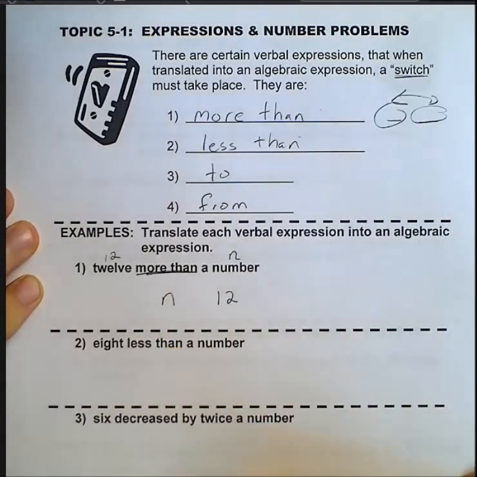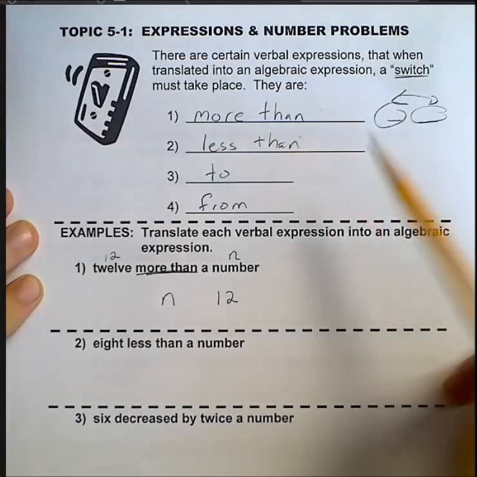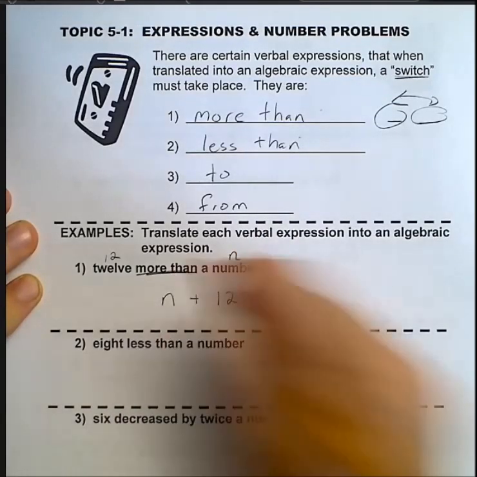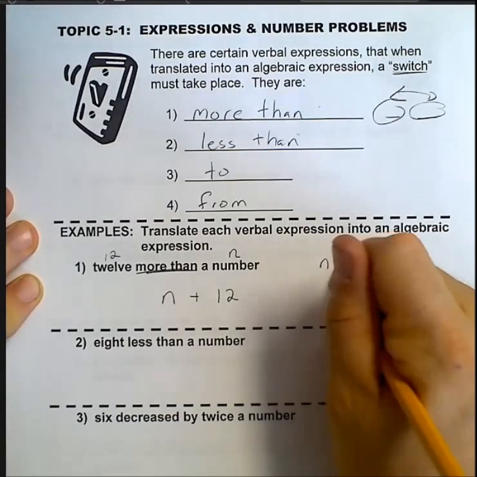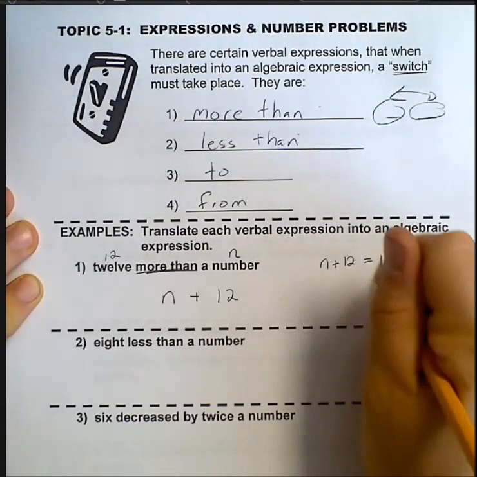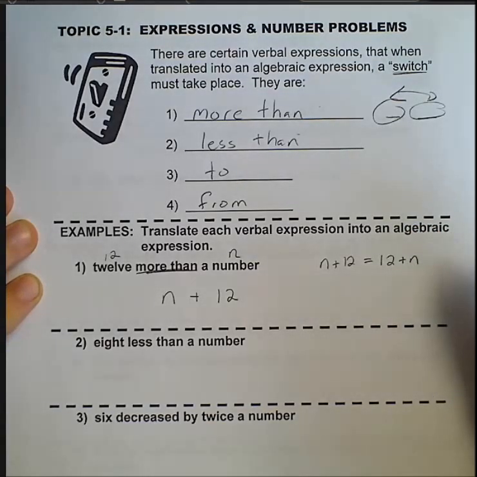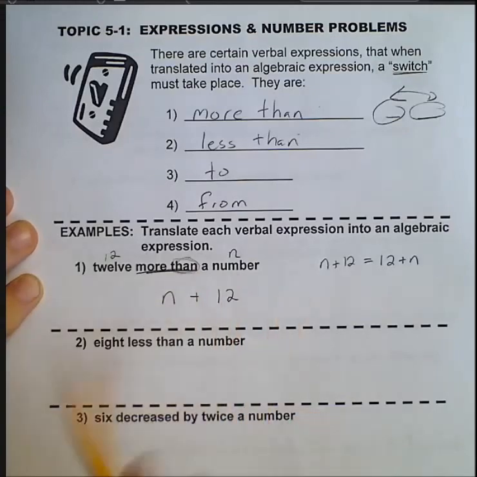I'm either going to add, subtract, multiply, or divide. More than should be fairly obvious for most of you. It means that we're going to add. Now I do want to point out that n plus 12 is the same thing as 12 plus n. It actually doesn't matter. But I want you to get used to the idea that if you see the word than, you're going to flip the two. It's going to become important as we talk about number 2.